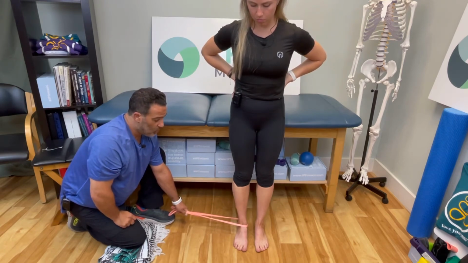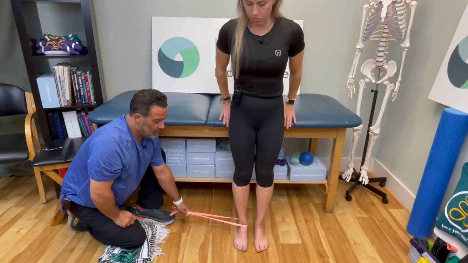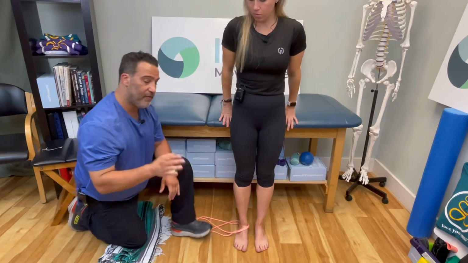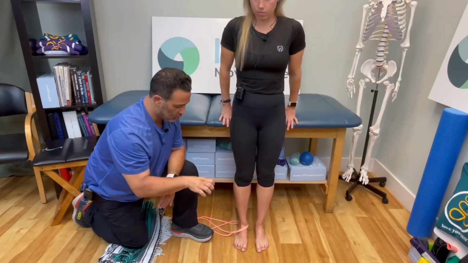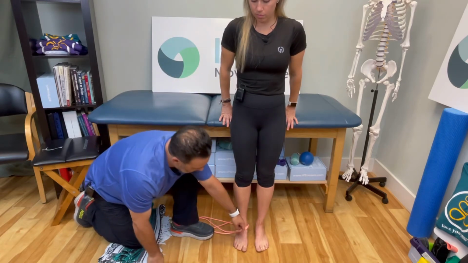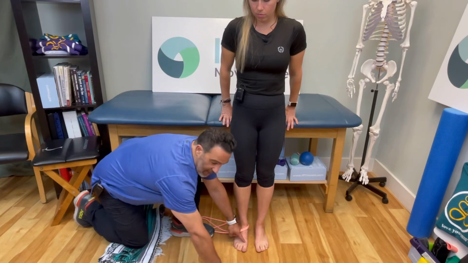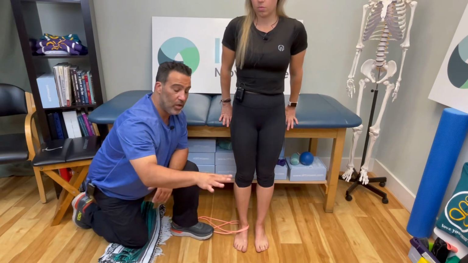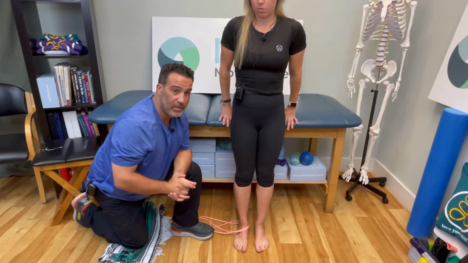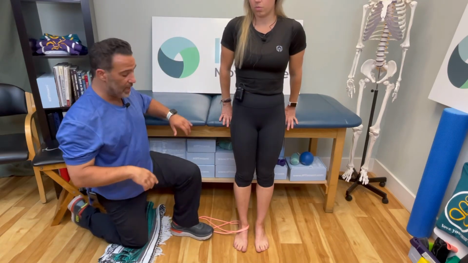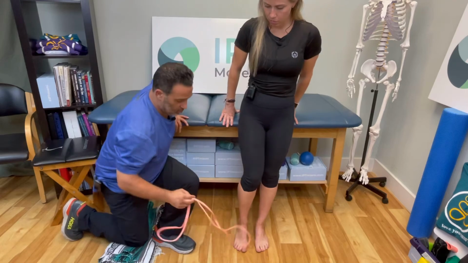Another thing we can do, if we find that the foot is going into that long foot or curled position, is take a band and put it underneath the toe and anchor it out here. That way, she's not going to be able to claw on that foot. She's going to have to keep that foot down, and I'll show you how to do that on the other side. So I'm coming over here.